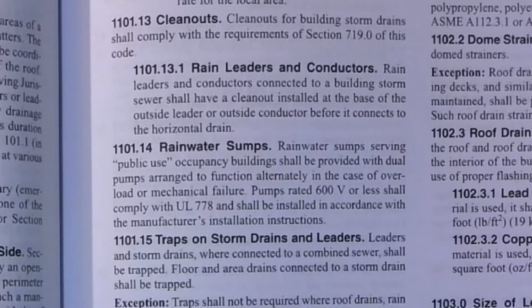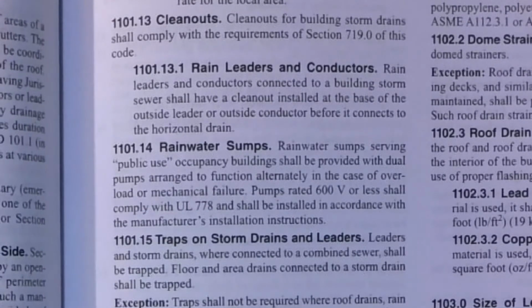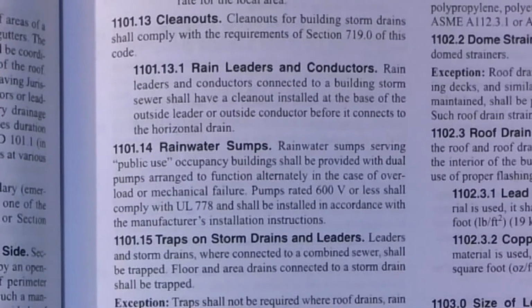Rain leaders and conductors. Rain leaders and conductors connected to a building storm sewer shall have a cleanout installed at the base of the outside leader or outside conductor before it connects to the horizontal drain. Rainwater sumps. Rainwater sumps serving public use occupancy buildings shall be provided with dual pumps arranged to function alternately in the case of an overload or mechanical failure. The pumps rated at 600 volts or less shall comply with UL 778 and shall be installed in accordance with the manufacturer's installation instructions.